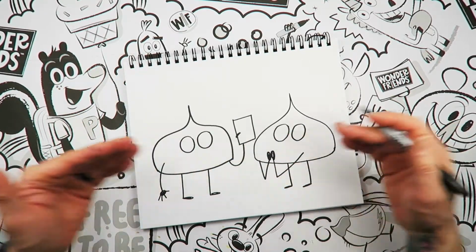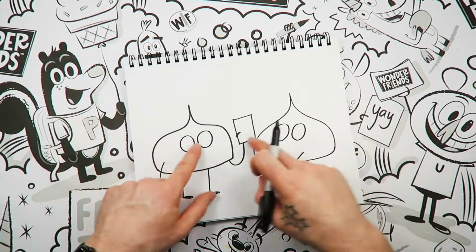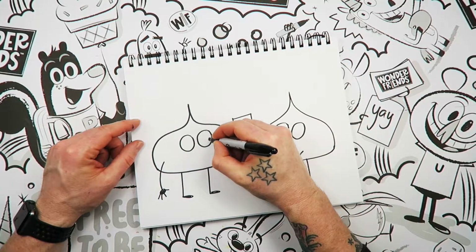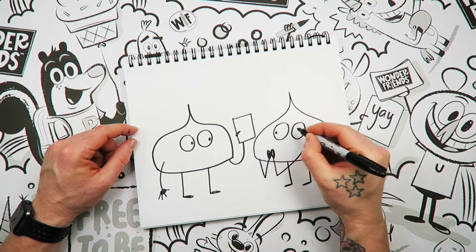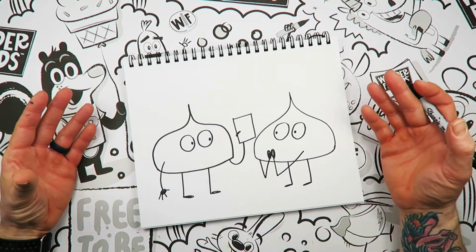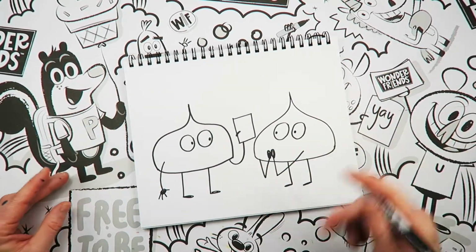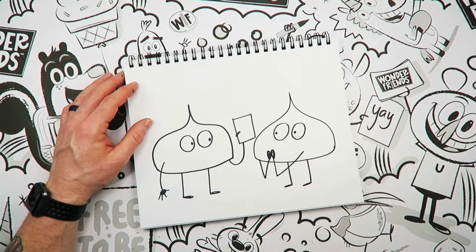Now, we want them to be looking at each other, so we got to make sure that the parts of our eyes that we see with are pointed towards each other. And we can do that very simply by just putting 2 little dots there. If you start with little dots and you want to make them bigger, it's much easier than making big, huge dots and then trying to make them smaller. You can't do that, especially if you're using a marker. So if you start smaller and want to make them bigger, that's a great way to do that.